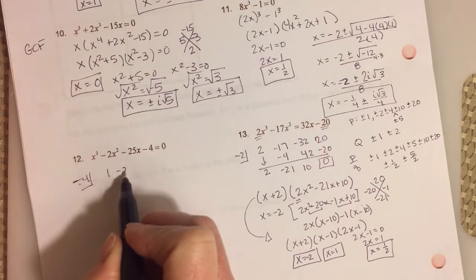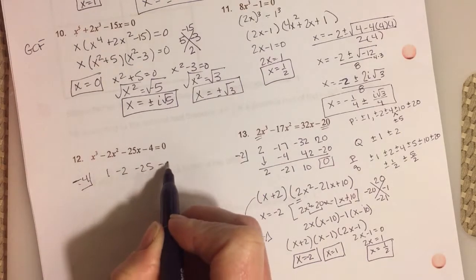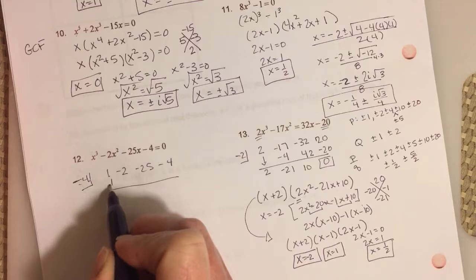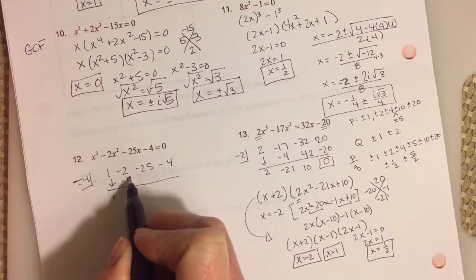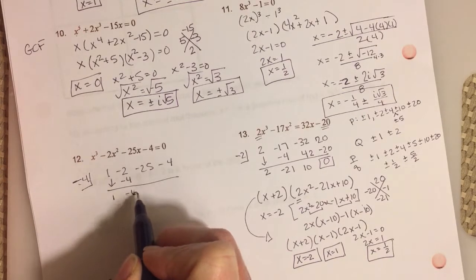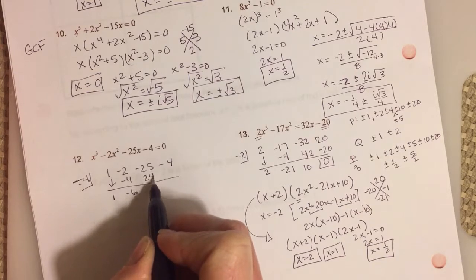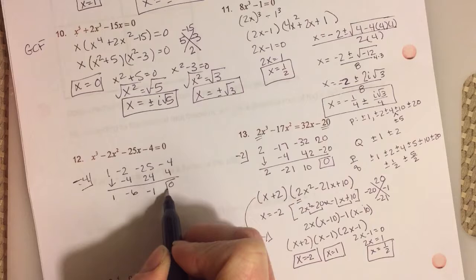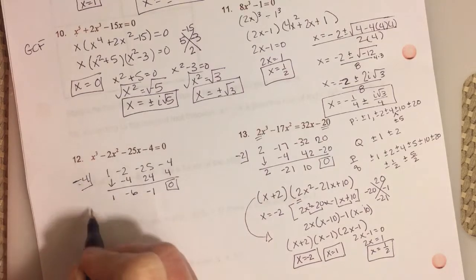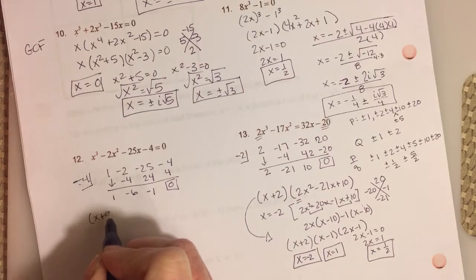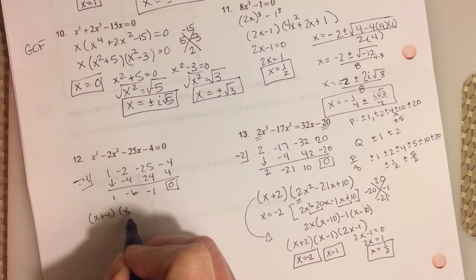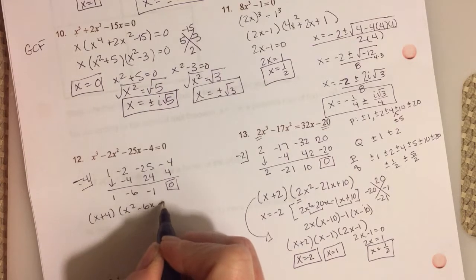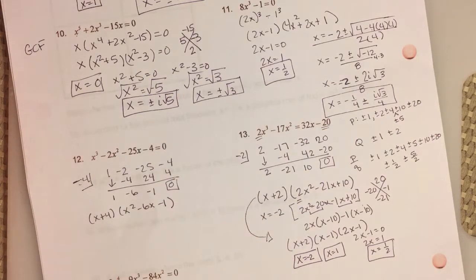So I have my 1, my -2, my -25, and my -4. And so I bring down my 1, and I get -4. I get -6. I multiply, and I get positive 24. I get -1. I get a positive 4, and my remainder of 0. So this tells me that x plus 4 is the factor, and this tells me that x squared minus 6x minus 1 is also a factor.